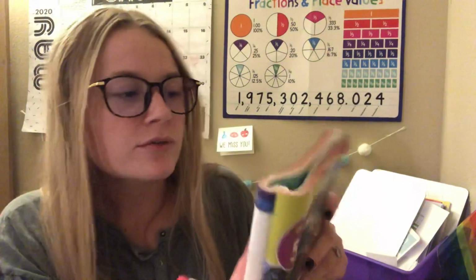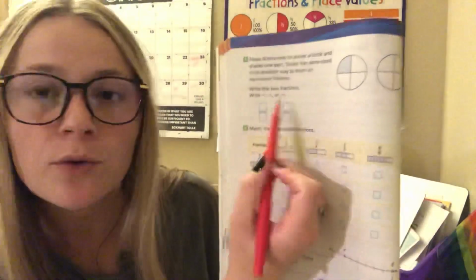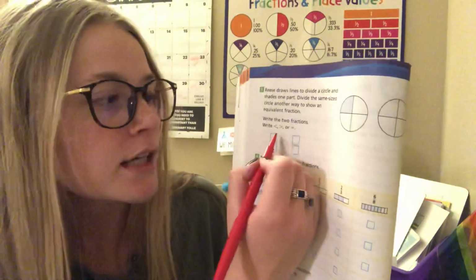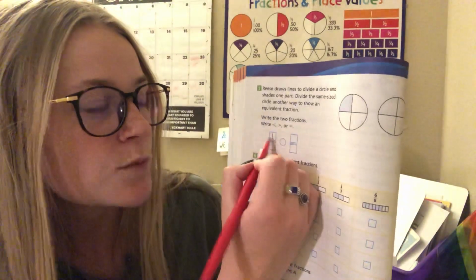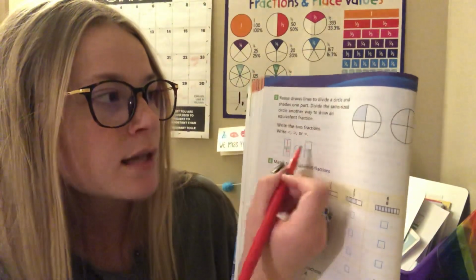Okay, next page, number 5. Reese draws lines to divide a circle and shades one part. Divide the same size circle another way to show an equivalent fraction. So let's go down here and write down the fraction shown. One part is shaded, so that's what I'm counting is 1 out of how many parts? 4 equal parts.